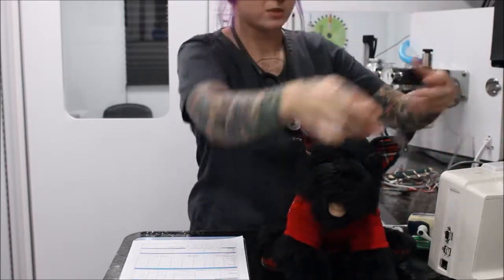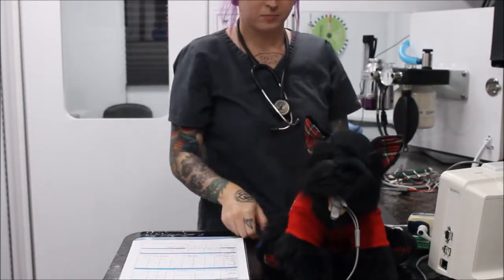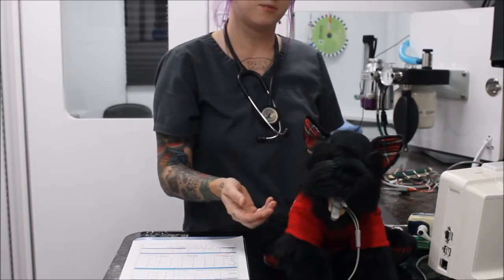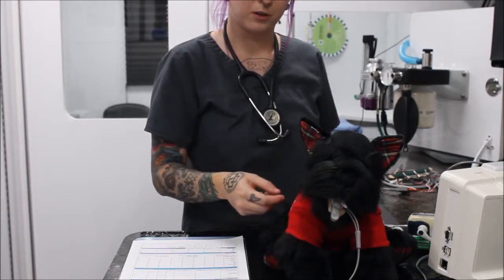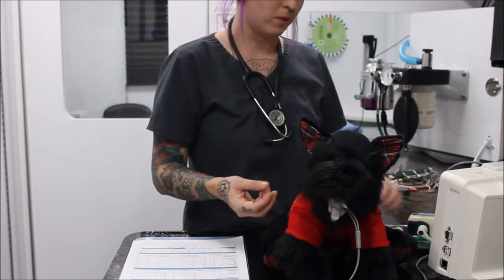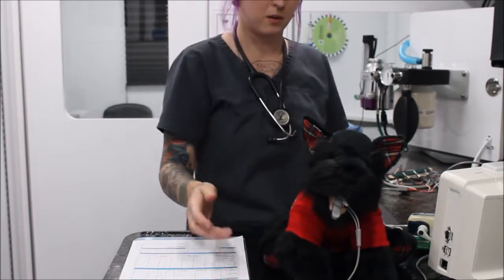You don't always have to put the SpO2 monitor on the tongue. You can use another part of the body such as the ear, the prepuce, or the vulva. We just want it to be on a nice fleshy pink part of the body. Sometimes in between the toe pads works as well.